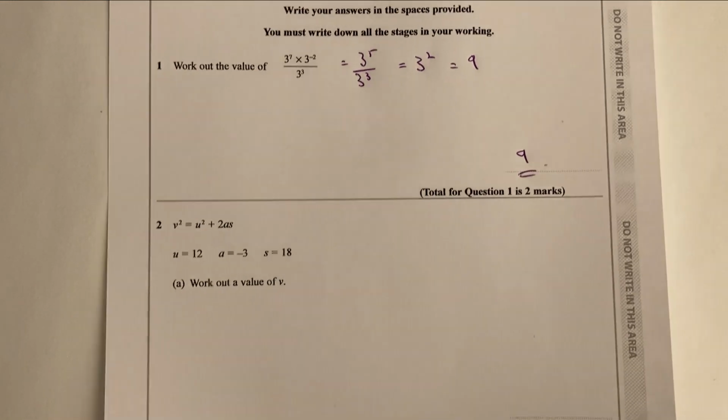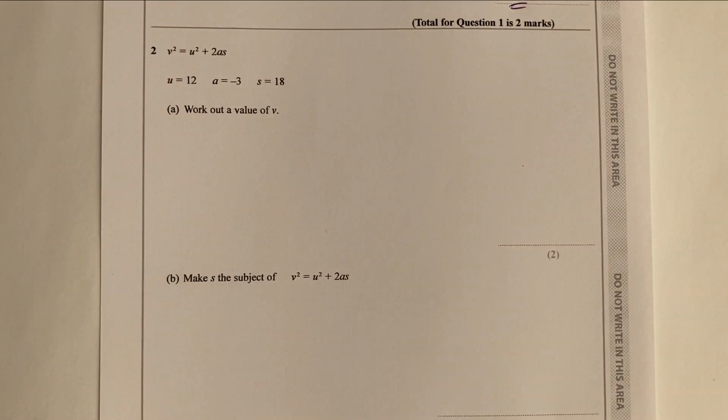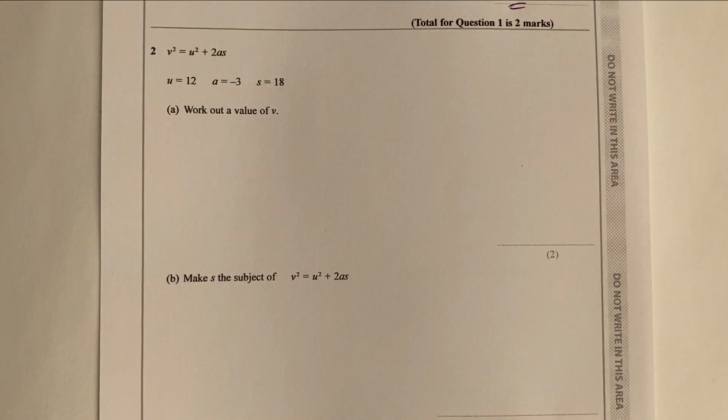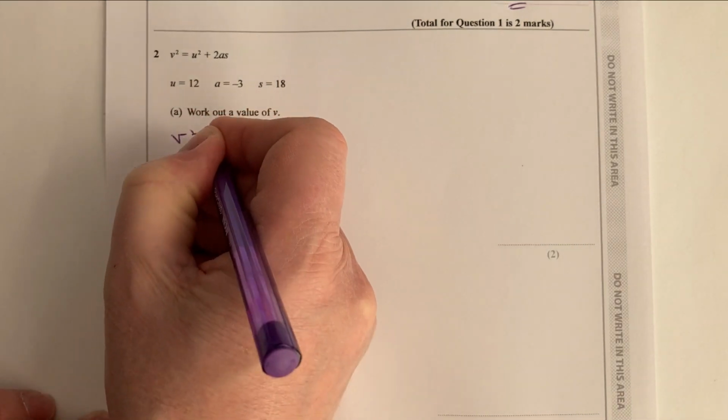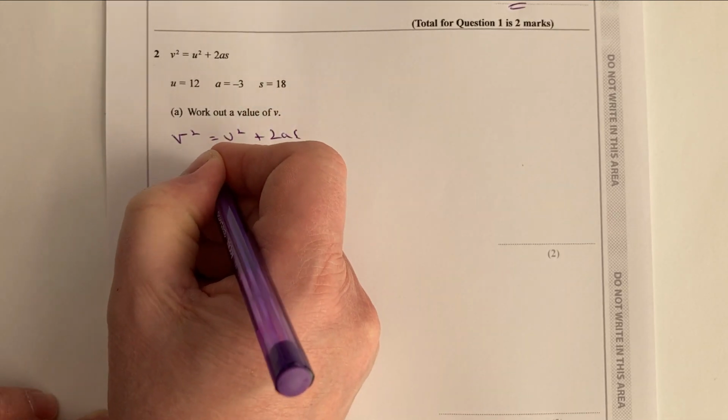All right, let's move on to question number 2. What we've got in question number 2 is working out the value of V. Well, that's okay, except you're just going to have to be a little bit careful with this negative sign because it's going to have an impact. So when I write this out, I'm mindful I've got a minus in there. I'm looking at substituting V squared equals U squared plus 2AS.